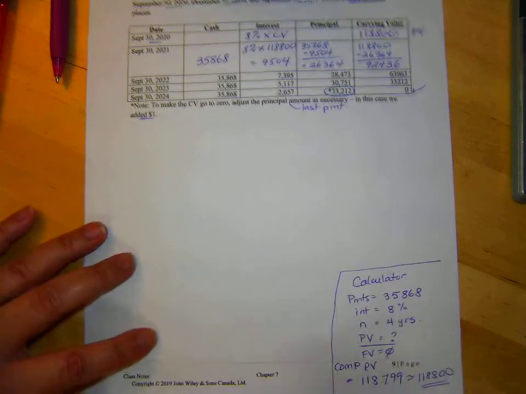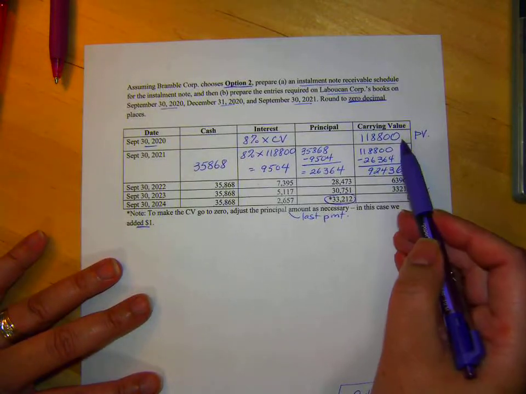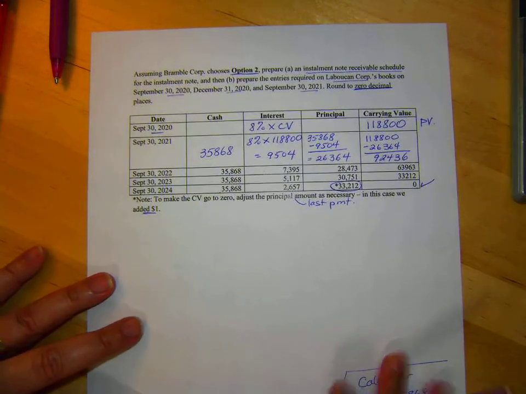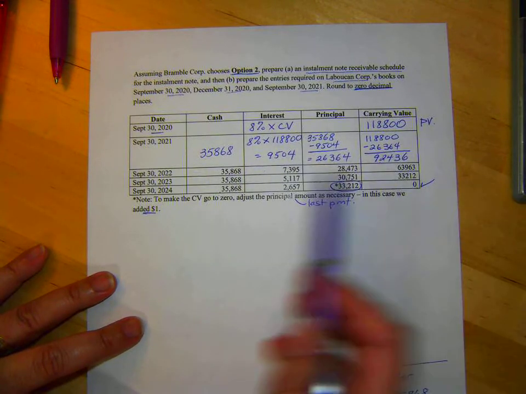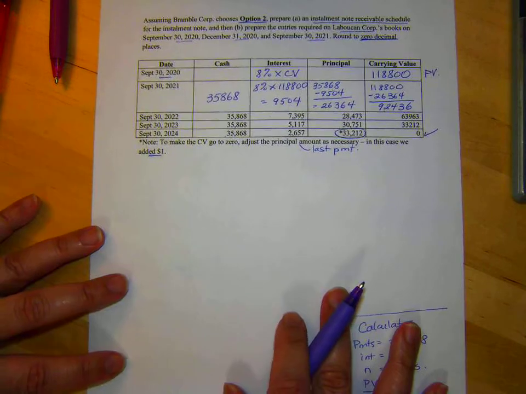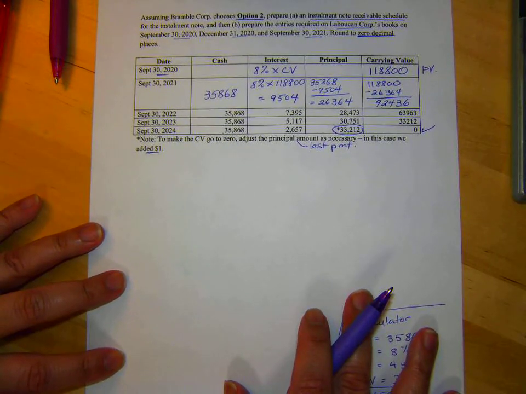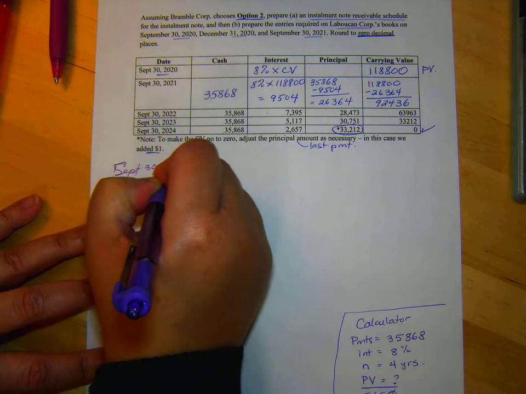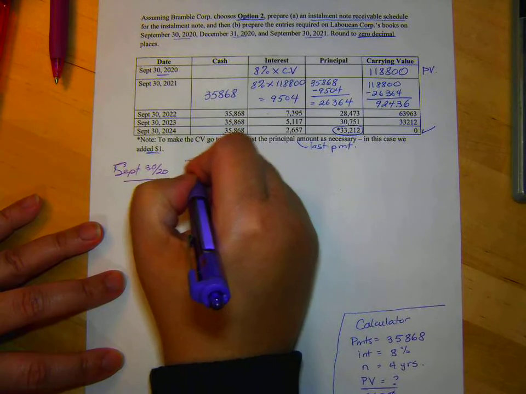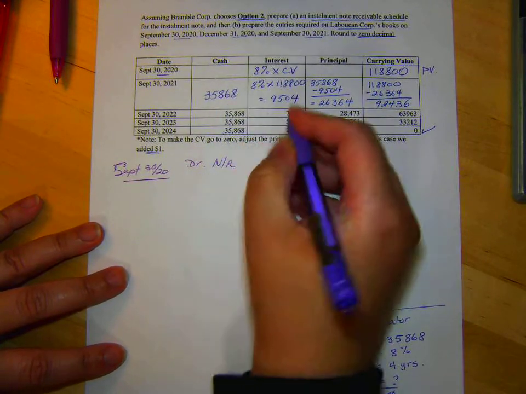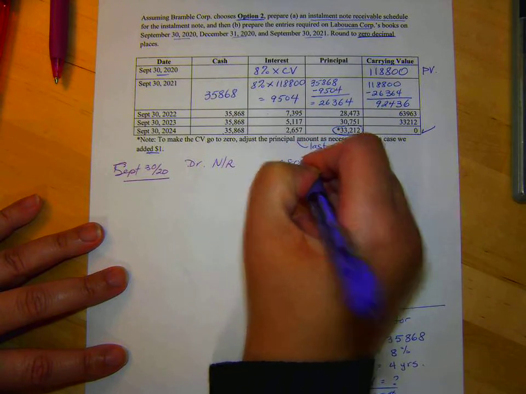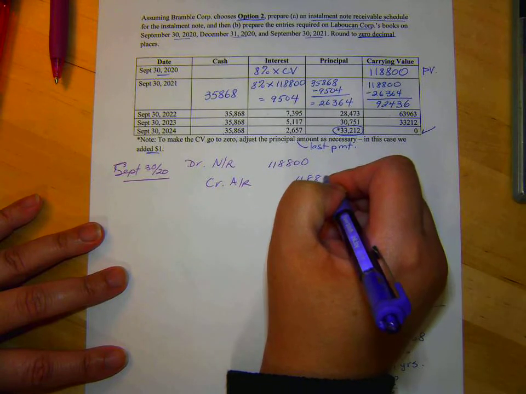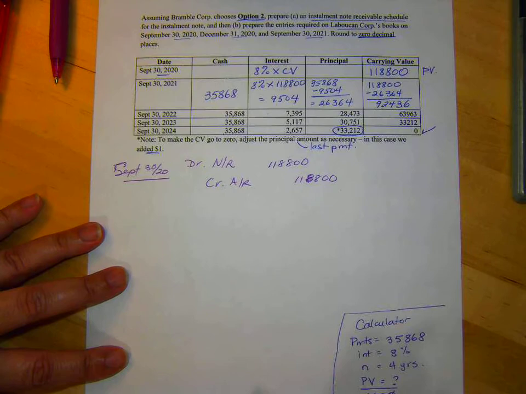So we've done the calculation for the present value. Then we did the installment note receivable schedule for the installment note. Now we do the entries, the same entries we did, the same dates. So let's go September 30th, 2020. So again, we're Labucan. We get a note receivable from the other company because they can't pay. We said it's okay. We cancel off their AR.